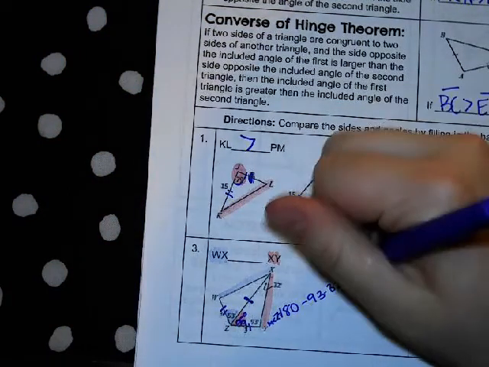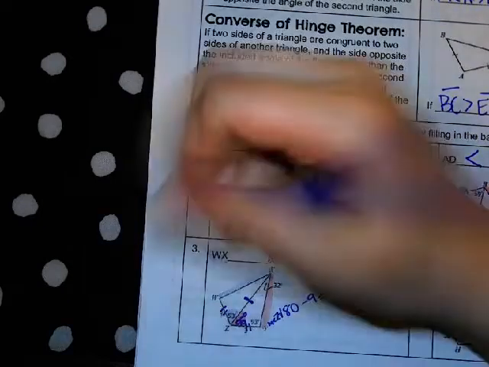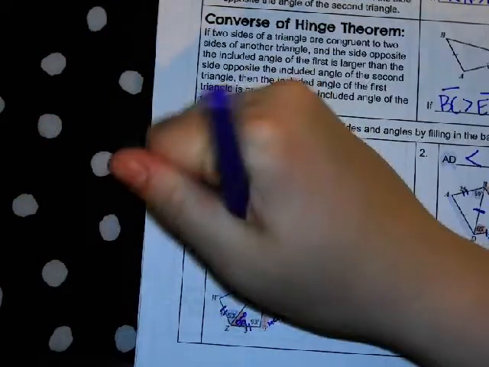We'll write it over here too, so it's a little clearer to see. So because that is 55 degrees, now I can see which one is bigger. Red is bigger, so that means WX is less than XY.